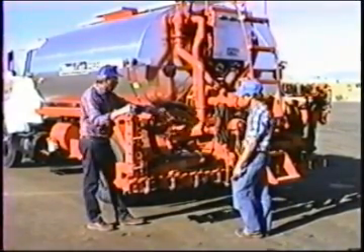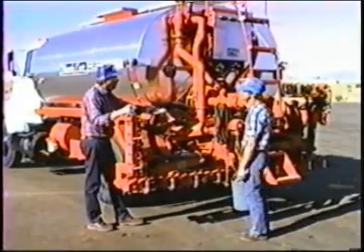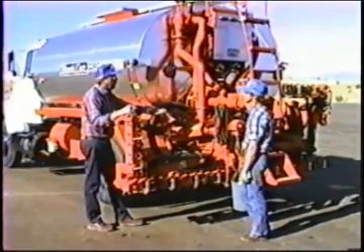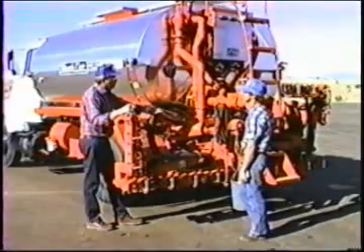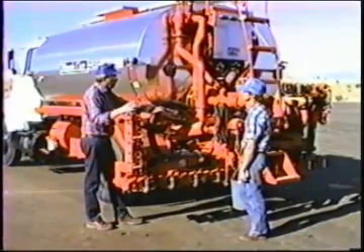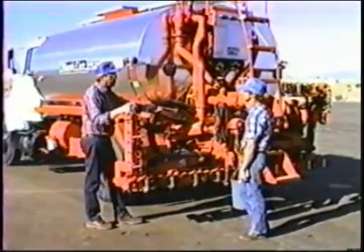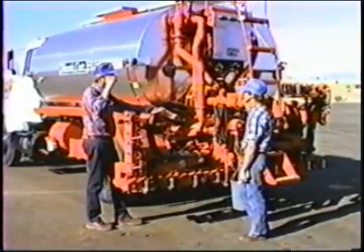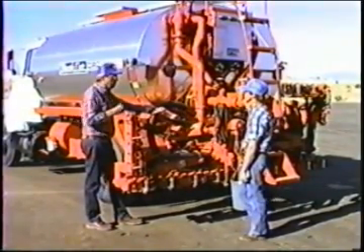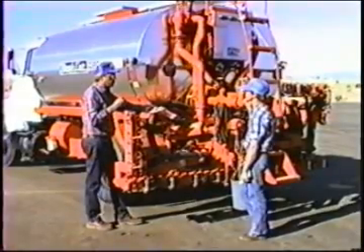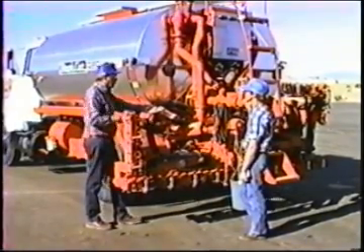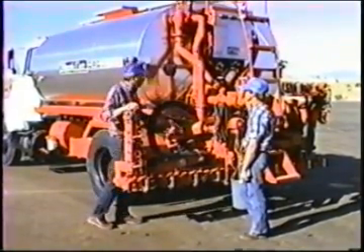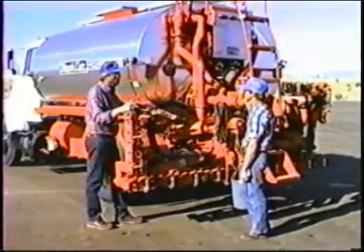The computer, as well as regulating the spread rate, also monitors the pumping of the liquid when we shut the spray bar off. That is, it goes into circulate mode. When we turn the spray bar off, the computer sees that we've gone from spread to circulate, and it then tells the asphalt pump to turn at a predetermined speed.